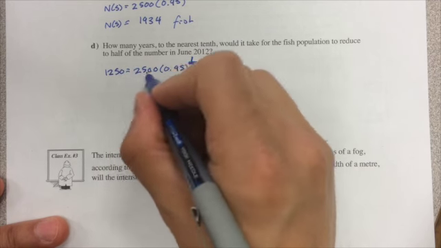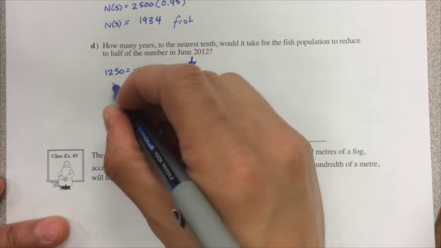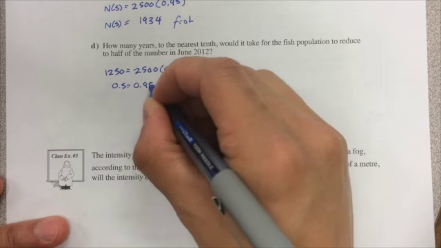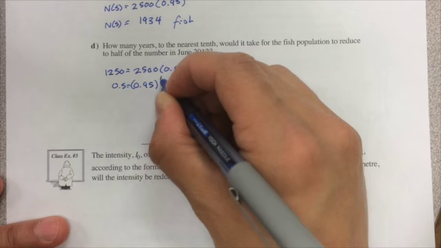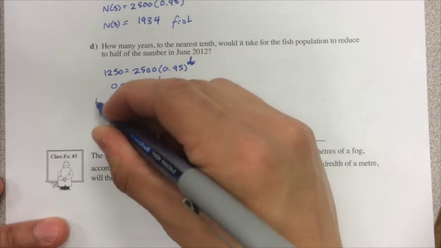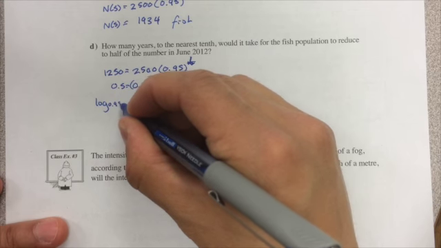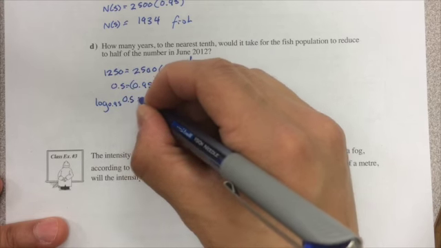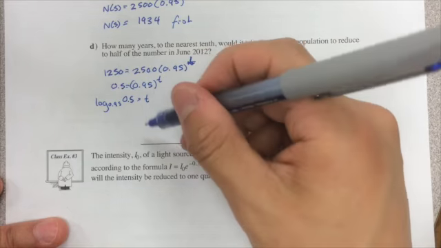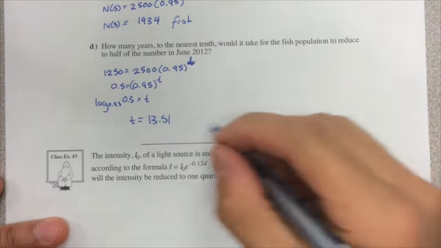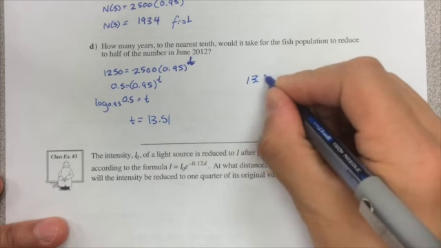I'm going to divide 1250 by 2,500. I'm going to be left with 0.5 is equal to 0.95^T. If I convert this to logarithmic form, I'm going to be left with log base 0.95 of 0.5, and that is equal to T. And T is going to be equal to 13.51, or 13.5 years.